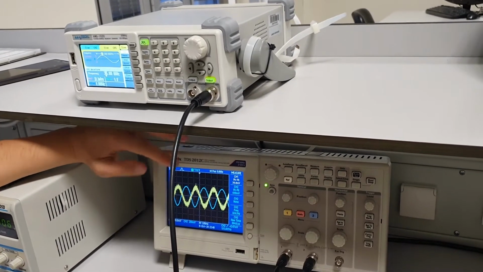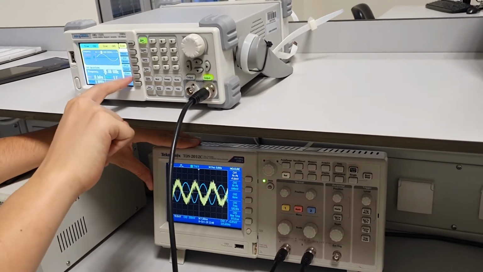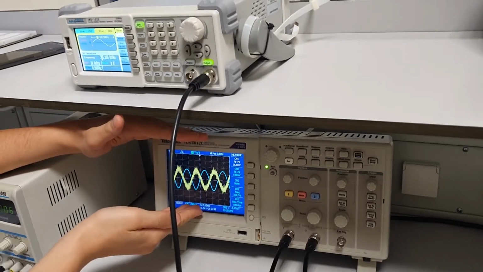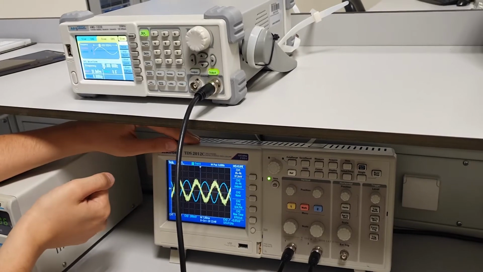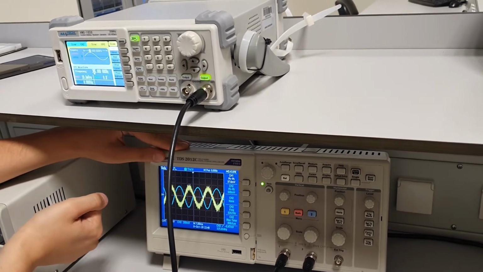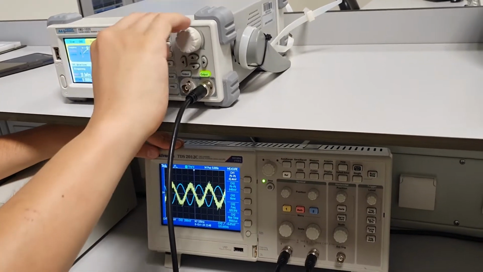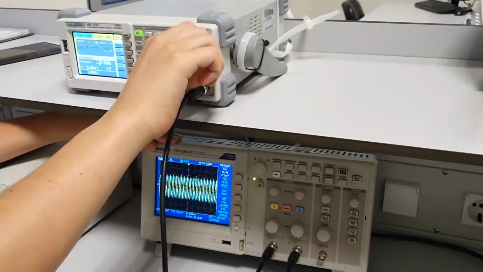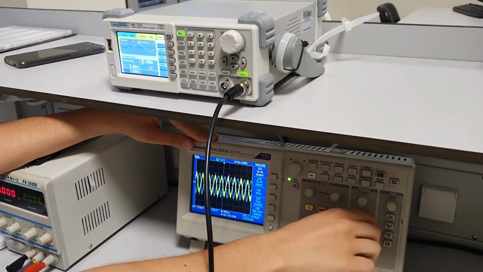Now, do you understand? For higher frequencies, we get higher gain. But what about much higher frequencies?